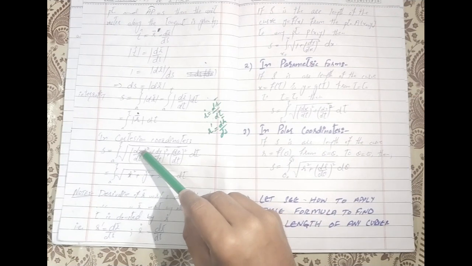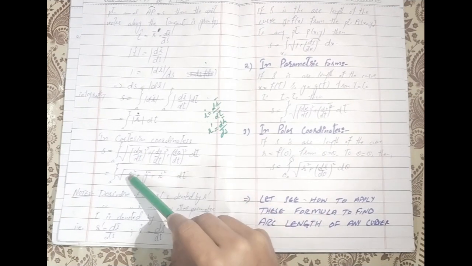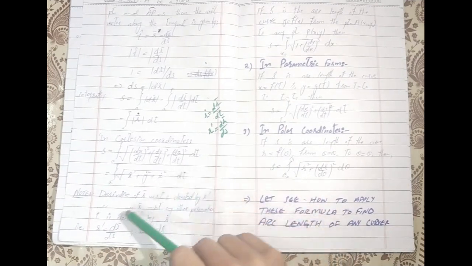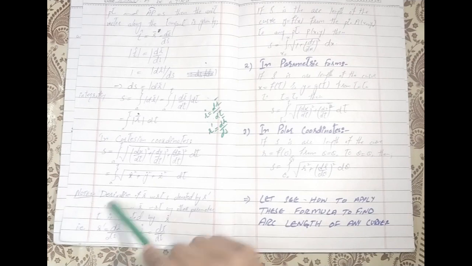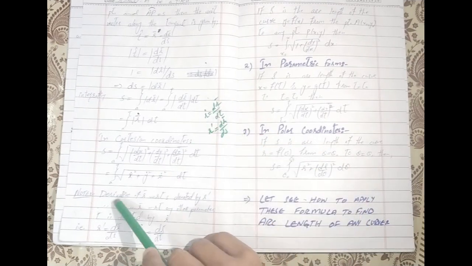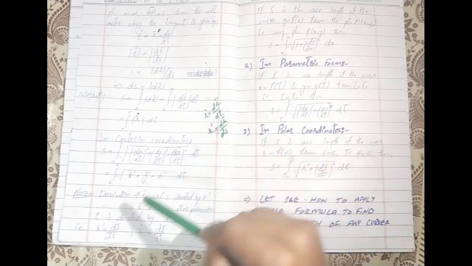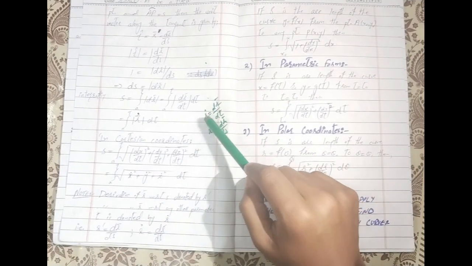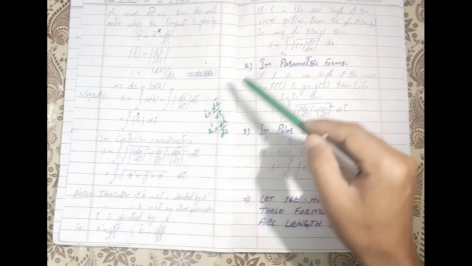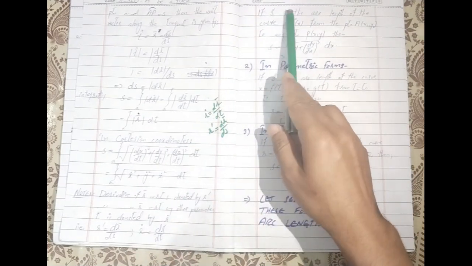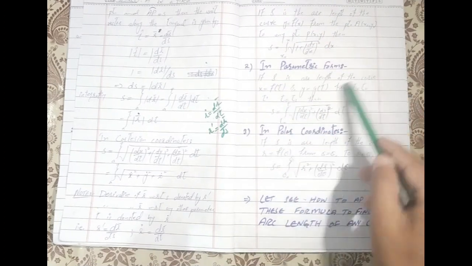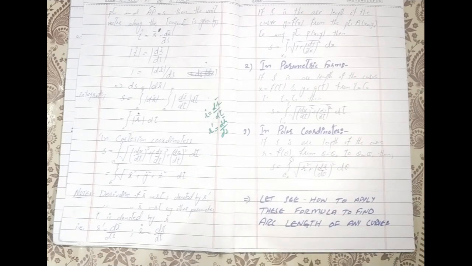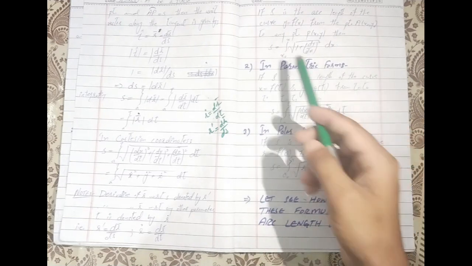We can write it in short, closed form: x dot square plus y dot square plus z dot square, under the root, into dt. Here is a note which I already mentioned: the derivative of r with respect to s is denoted by r prime, and with respect to any other parameter we can use r dot. So there is an arc length in Cartesian coordinates, parametric form, and polar coordinates. There are three forms to write the arc length.